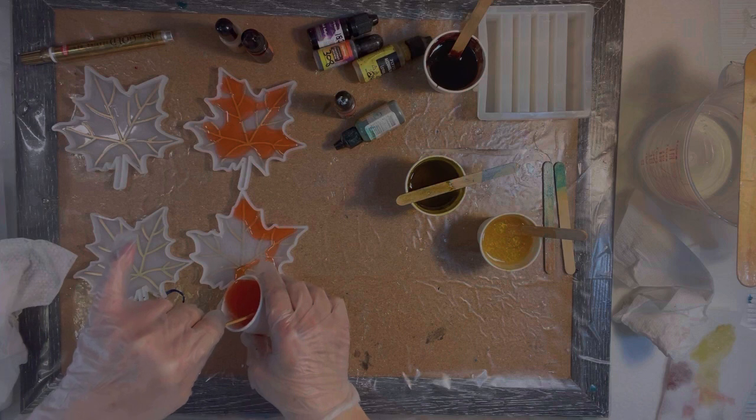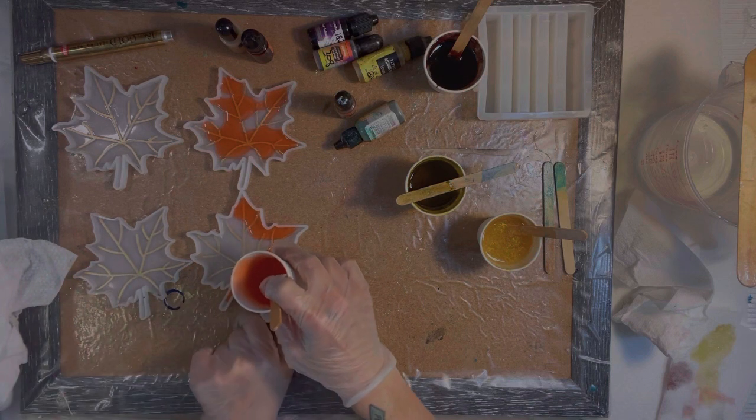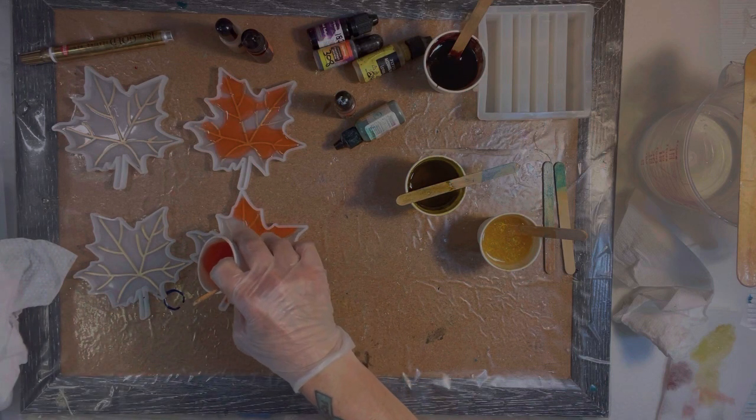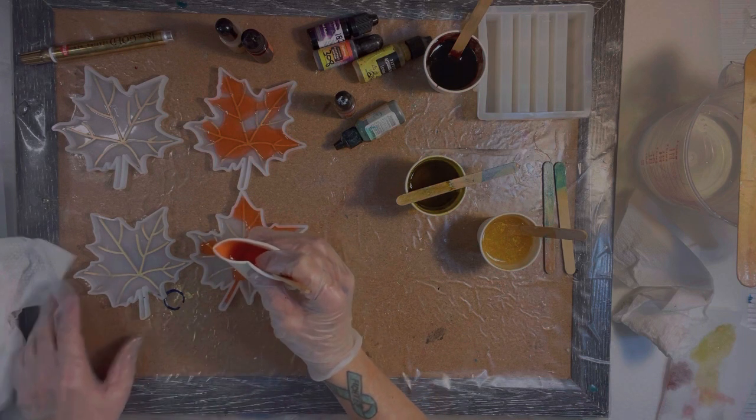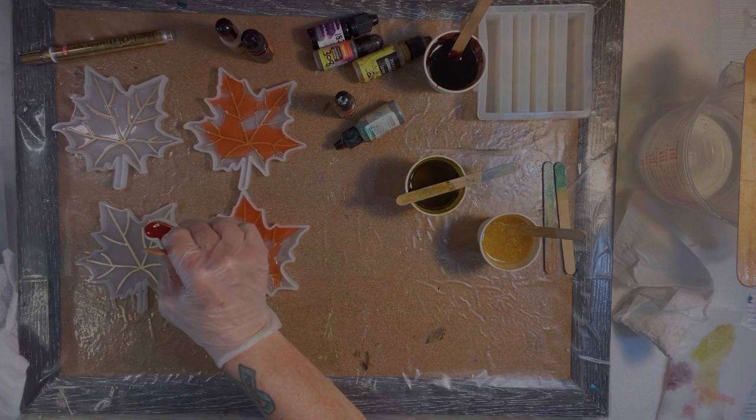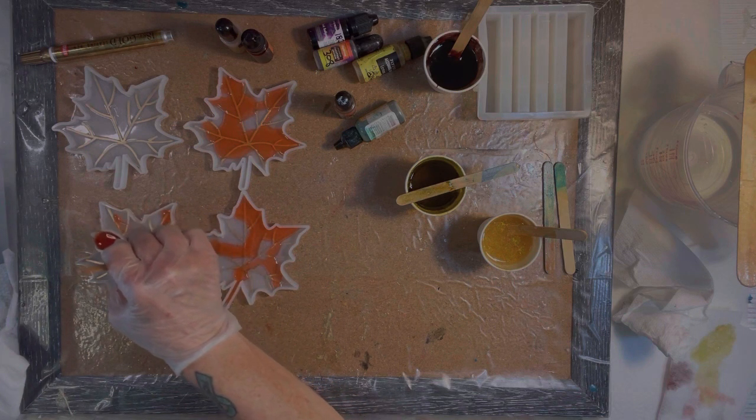Gotta pour it right down in that little branch. I got some old resin that was on my glove there. Yeah, I just figure we do it like this because leaves are variegated.